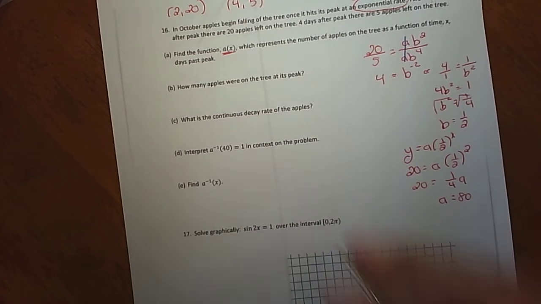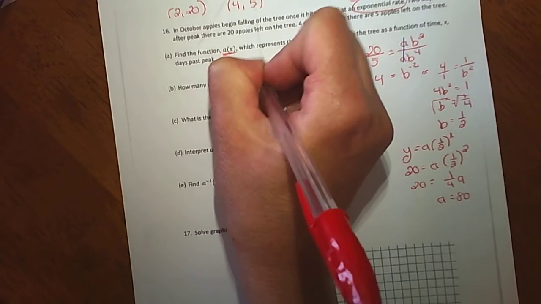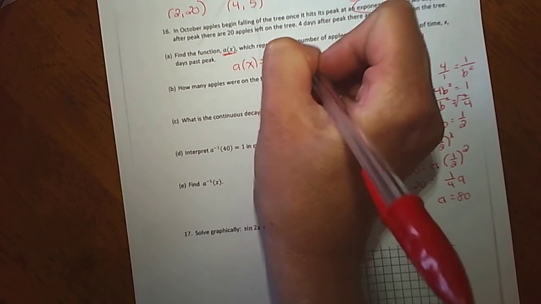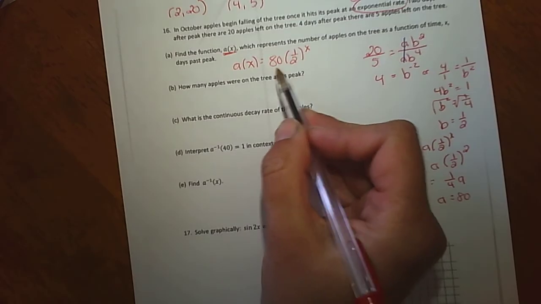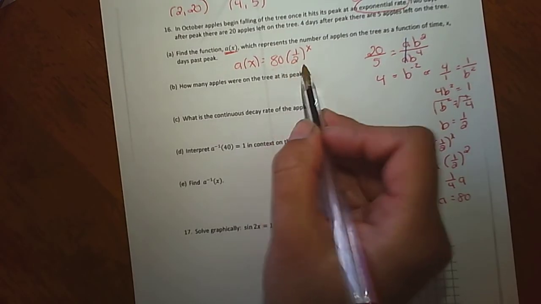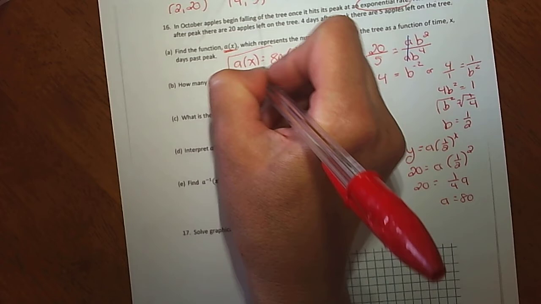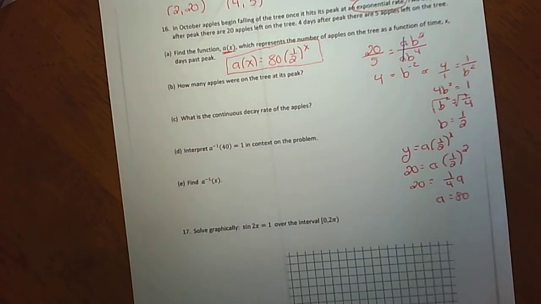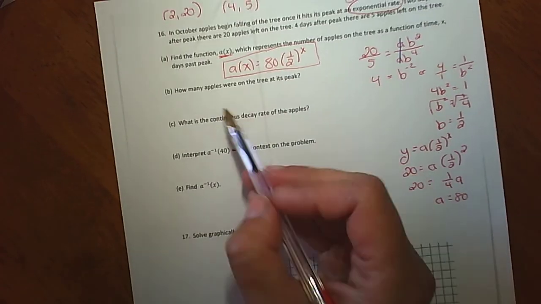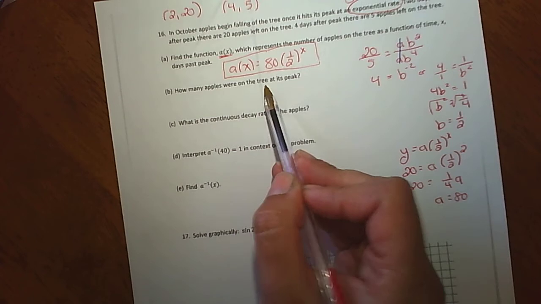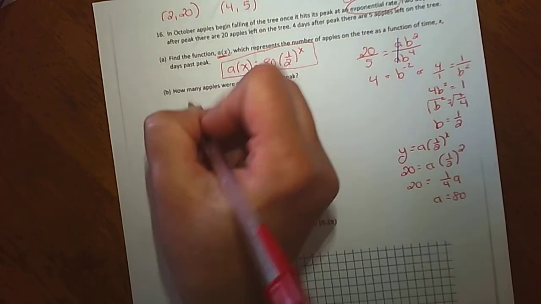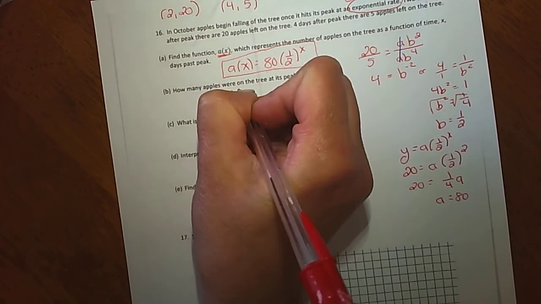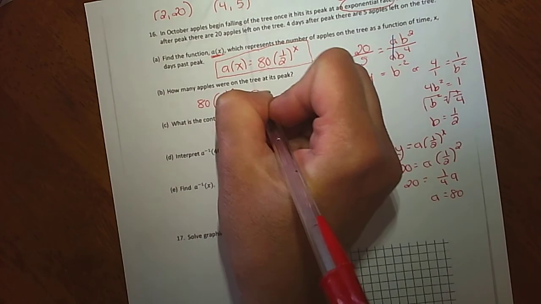So now, see how that's A of t? You've got to use function notation. So A of x equals 80 (1/2) to the x. Now, if all you've got written down is this, it's incorrect. You need the entire thing. A of x equals 80 (1/2)^x. Okay, next one. How many apples were on the tree at its peak? Well, that's when you would plug in 0, or the answer would just always be what's in front, so 80 apples.